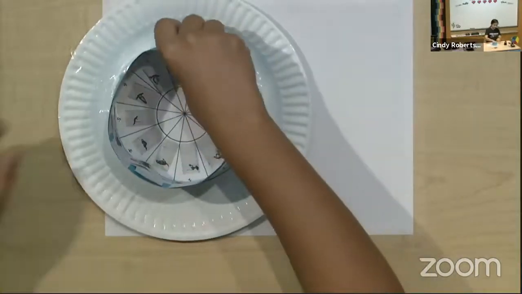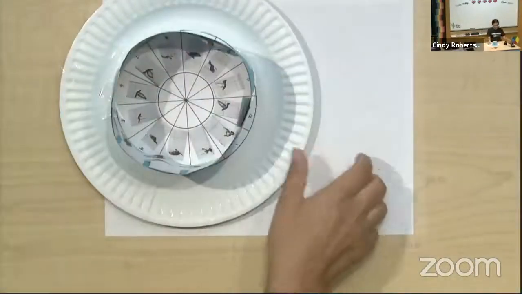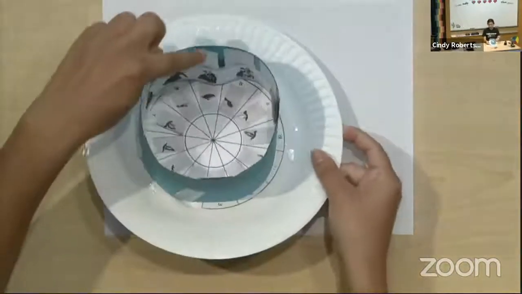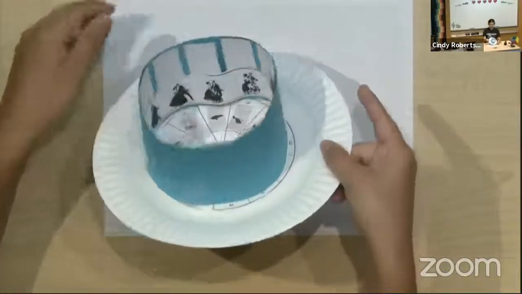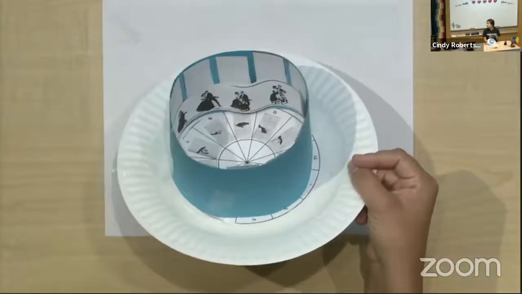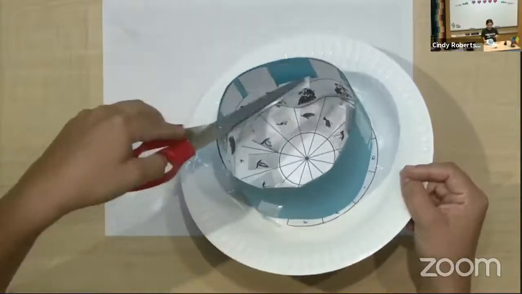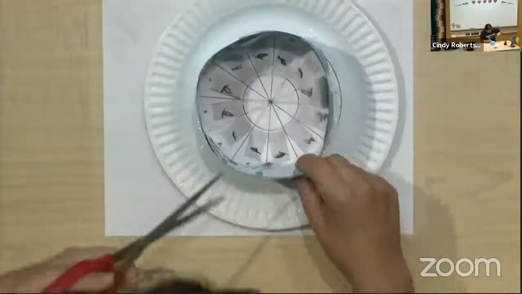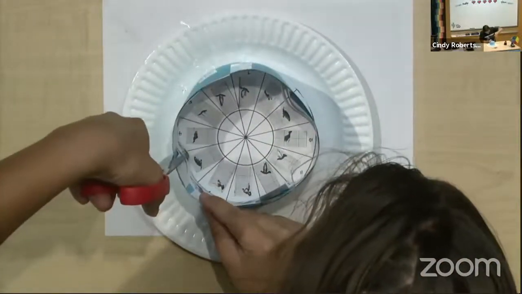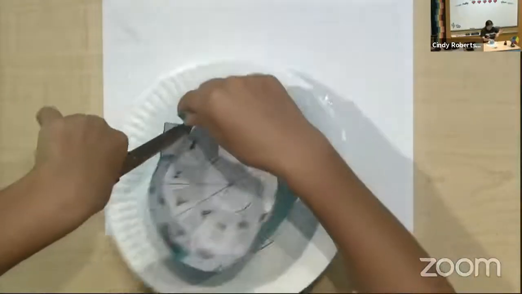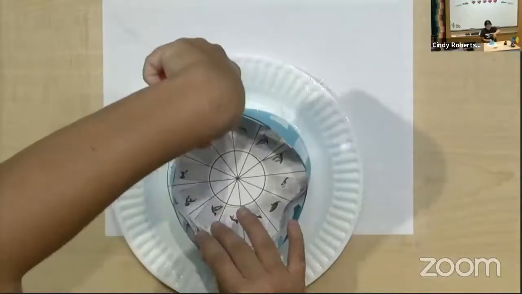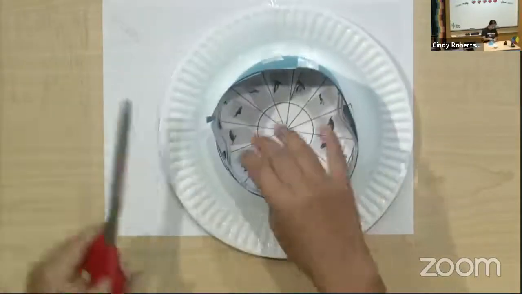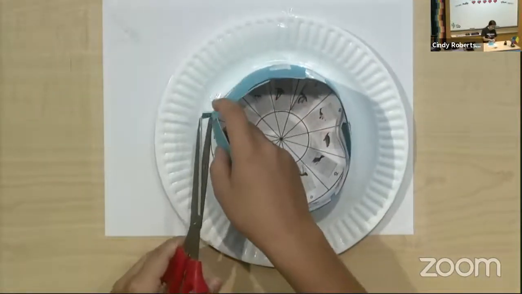Okay, so the next step is we kind of covered up those slits that we made in our printer paper. So now we're going to take our scissors and cut those slits back out. So go ahead and just do that however you please. I like to just cut both sides and then cut the bottom.